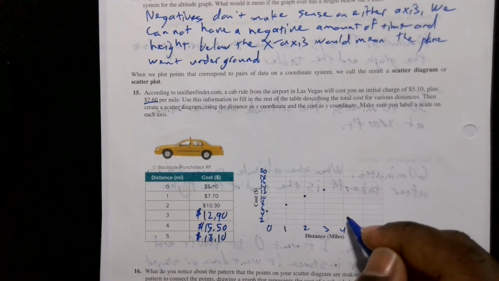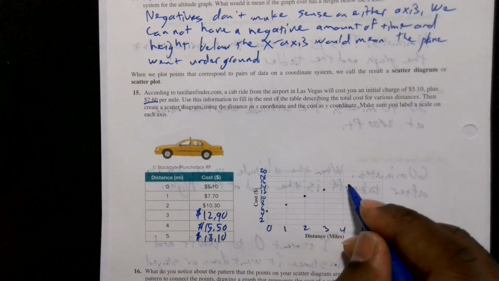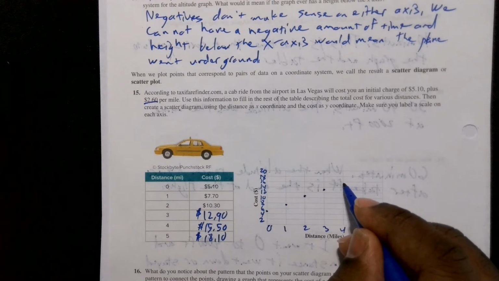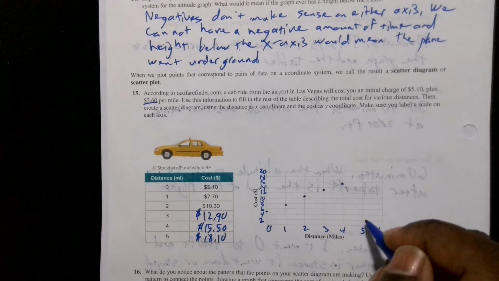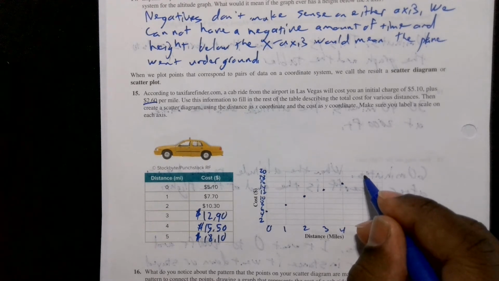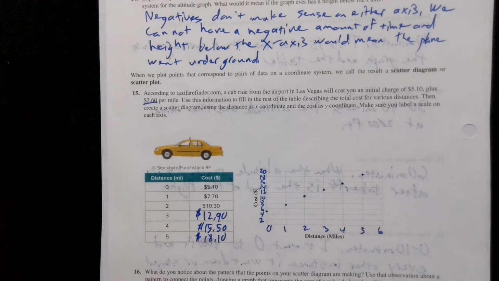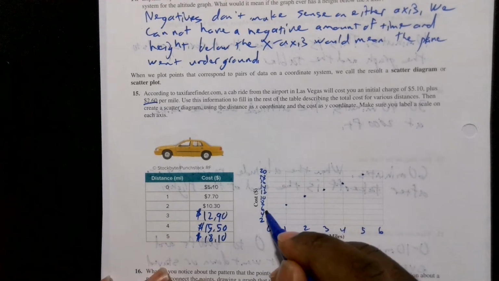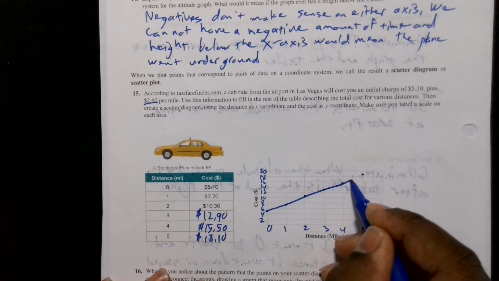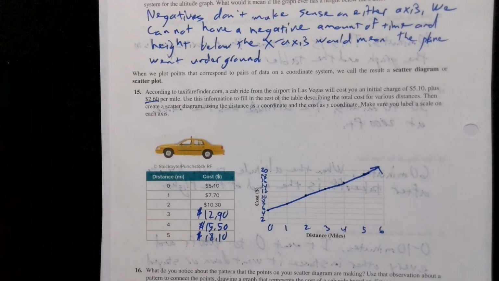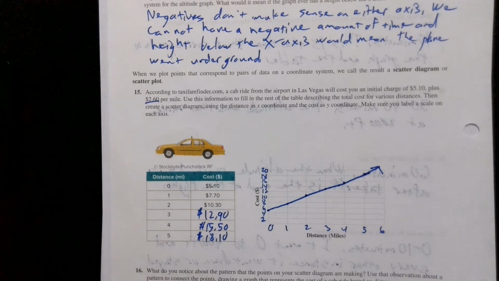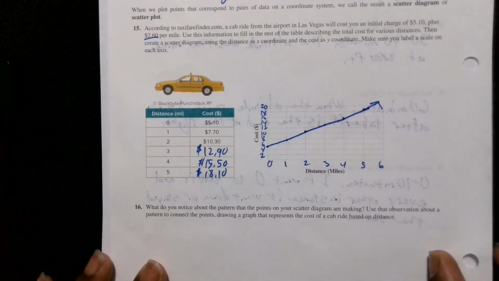Then 4 would be $15.50, a little bit above the middle between 14 and 16. And then finally 5 would be $18.10, a little bit above 18. Now if we connect these points, we draw an arrowhead because we know if we keep on going for that distance, it will cost even more money.